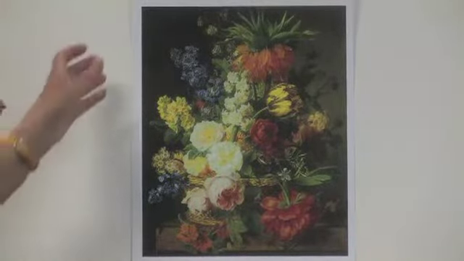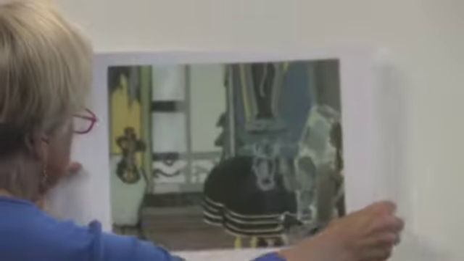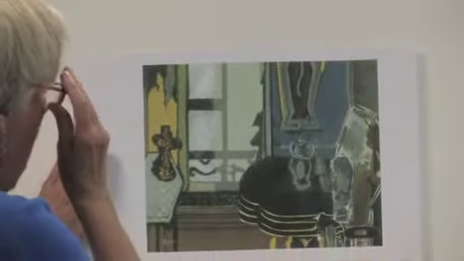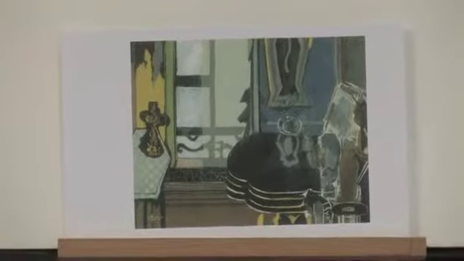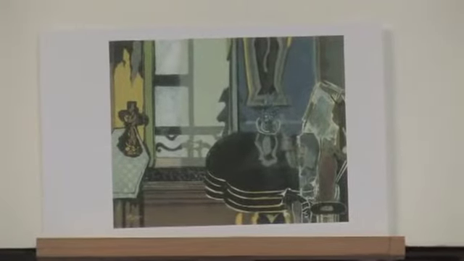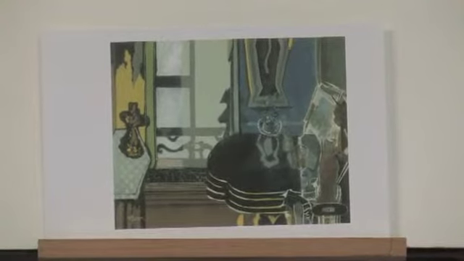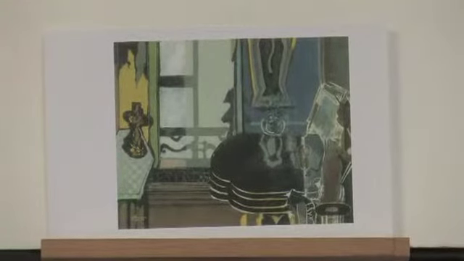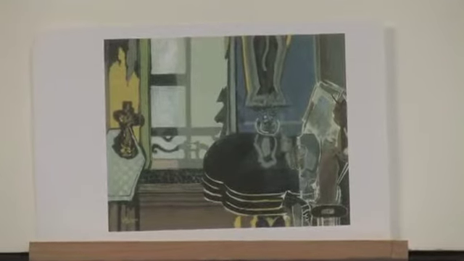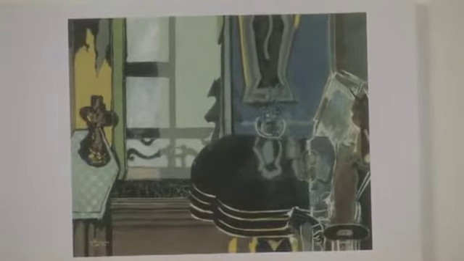Okay, now here we go. This is Georges Braque. This is his Salon from 1944. Braque was French, and he worked with Picasso as they experimented with the concept of cubism. Okay, so here we have another still life.